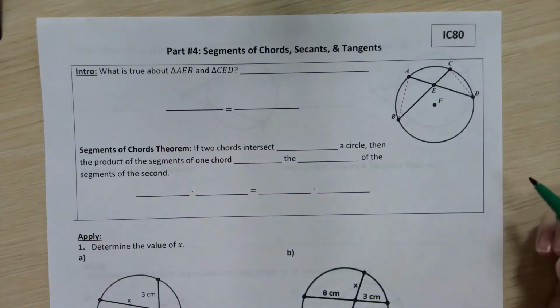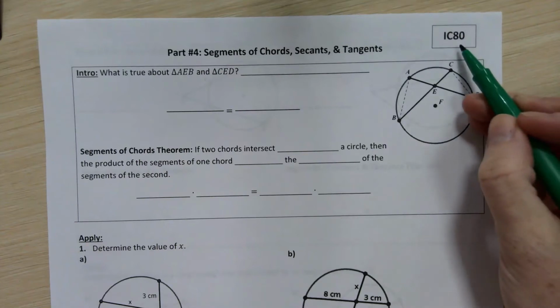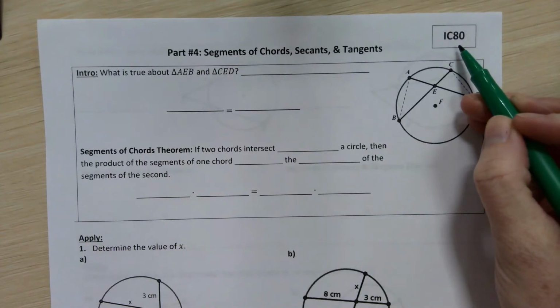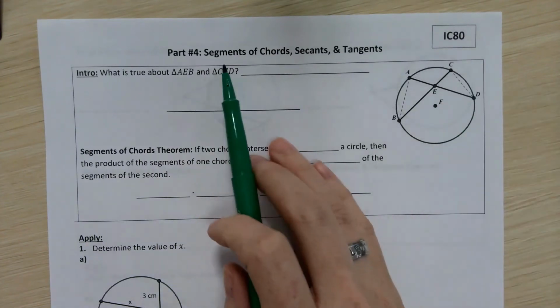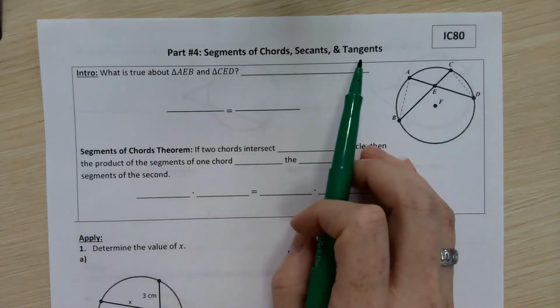Our vocabulary notes video for today is going to cover Class 80. This is part 4 of Standard 18. We're going to look at segments of chords, secants, and tangents today.